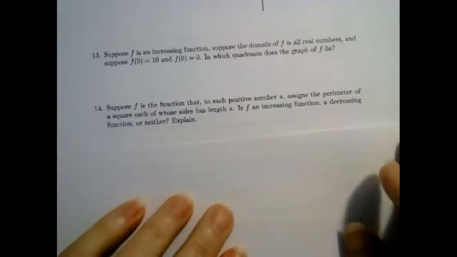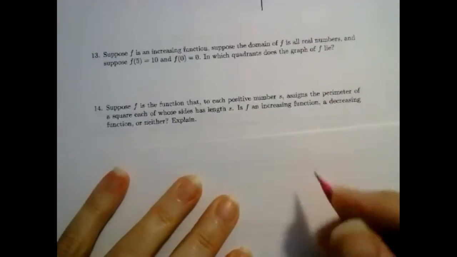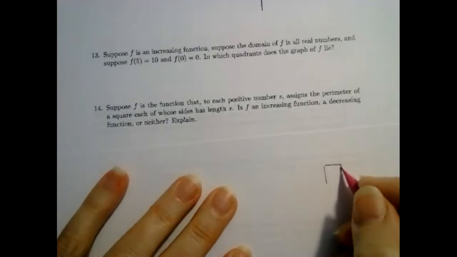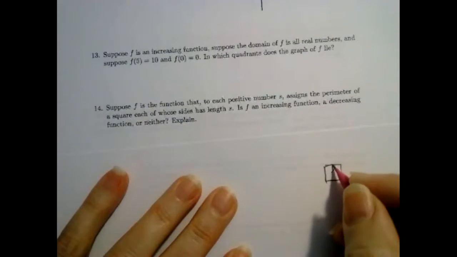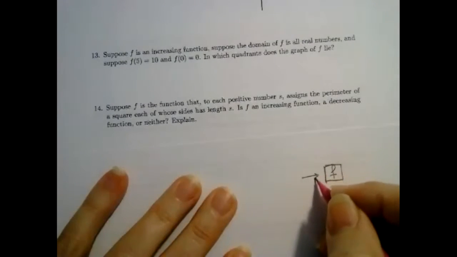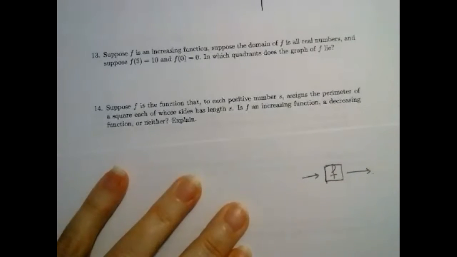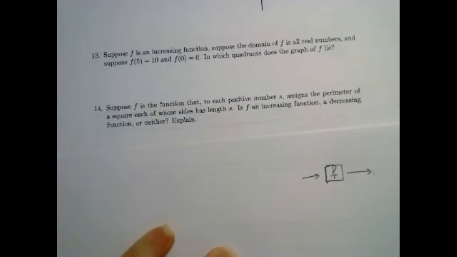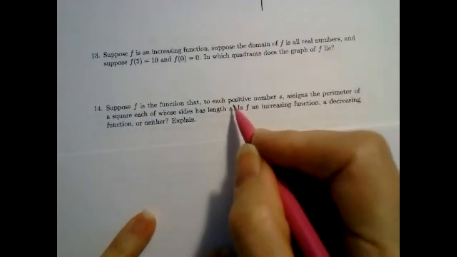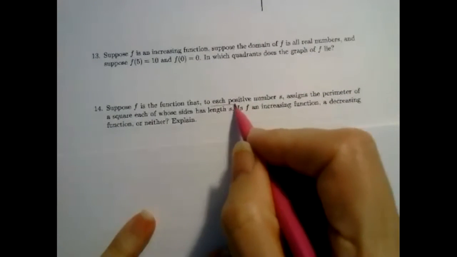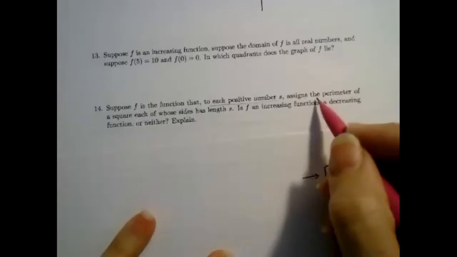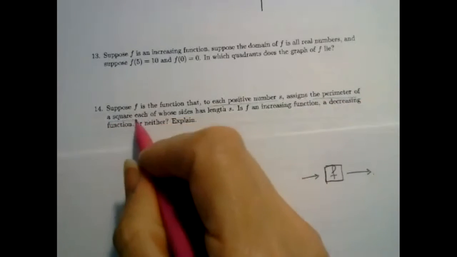So again, I start asking you the following. You have this function. It means you have this machine. You're going to give it an input and it's going to give you something. So back to you now. What is the input? What do you give f? What's f doing? And what should f give you back? So to each positive number it assigns the perimeter of a square.